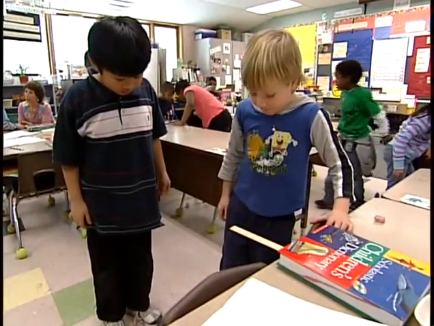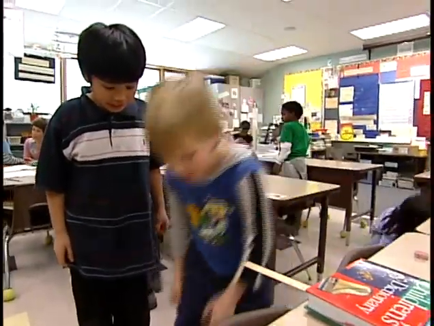A little boy today in science, as he was leaving, was so excited. He said, "Yes, I was a scientist today." It's a very engaging subject for them.